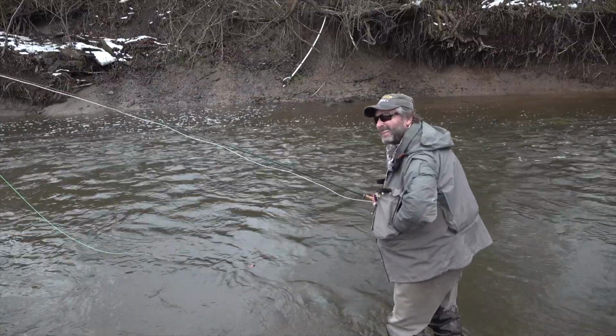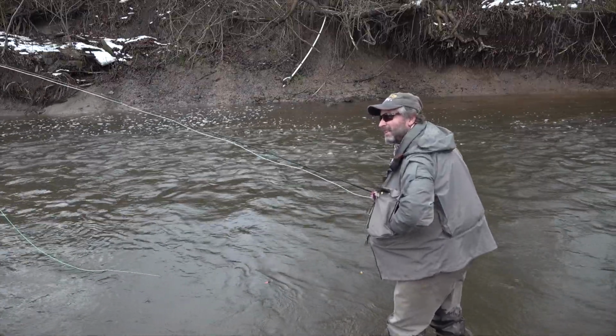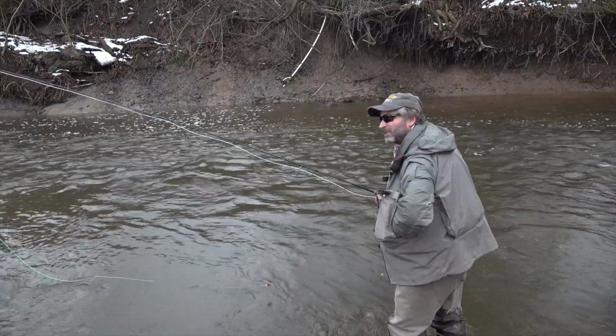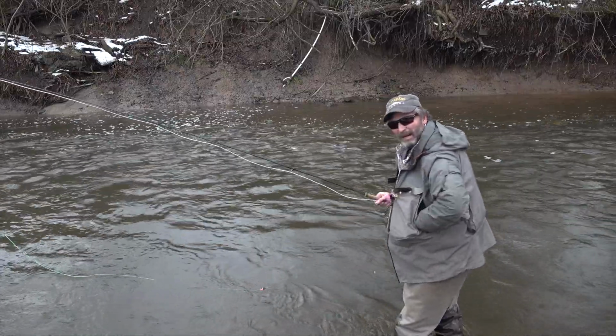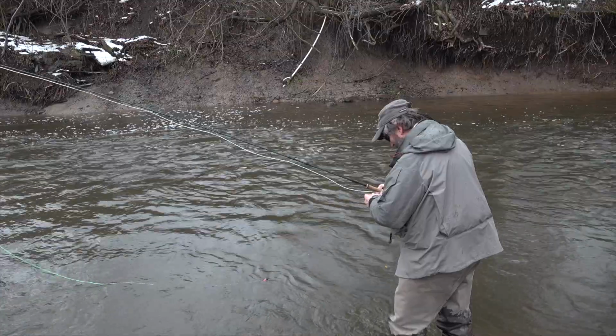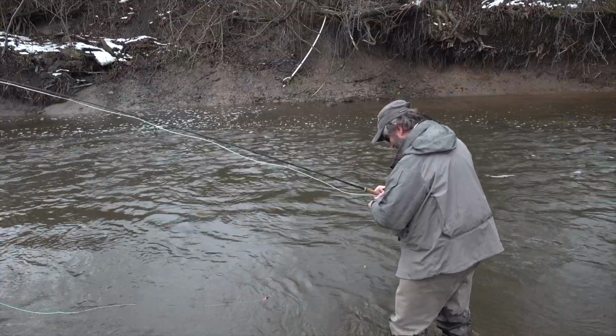A lot of water. Small little creek, but there's a deep little pocket here.